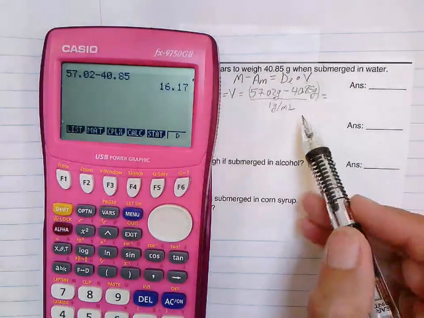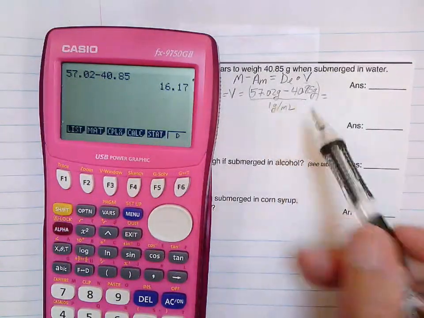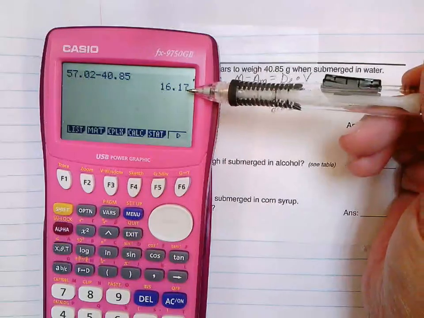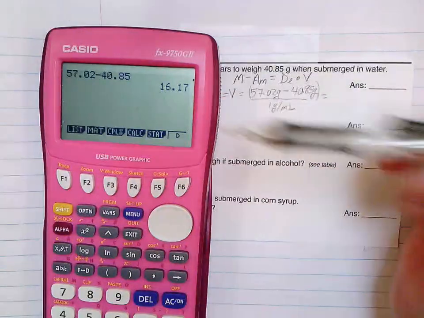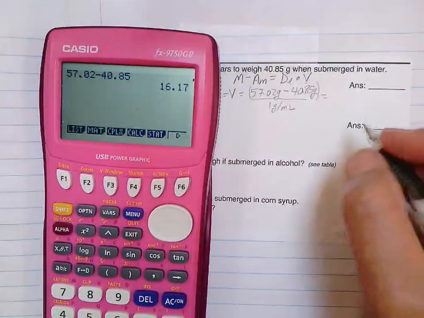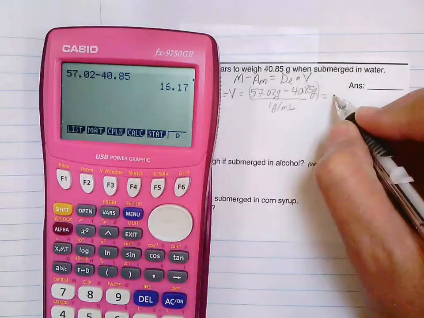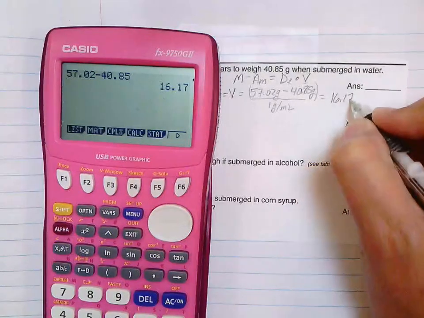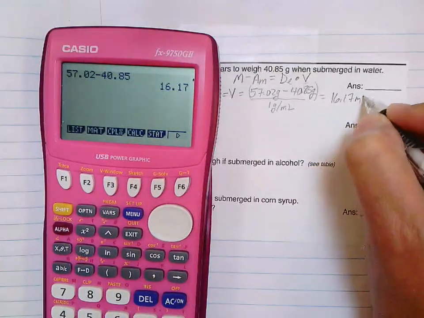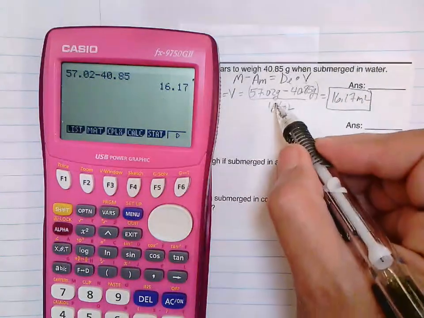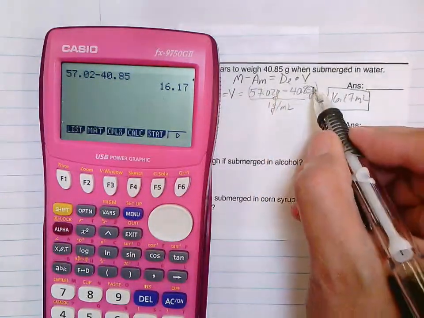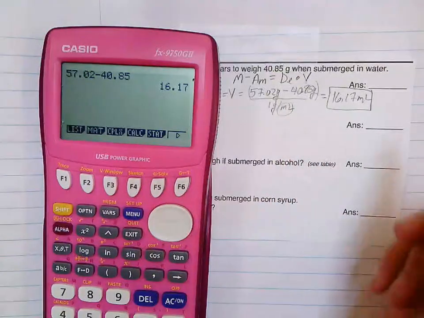Now I still have 4 significant figures, and that's why I calculate this number before going on, because if I divide that by 1, it's the same number, and so my answer should be 16.17 milliliters, because the density here, grams would cancel with these 2 grams here, and we're left in milliliters.